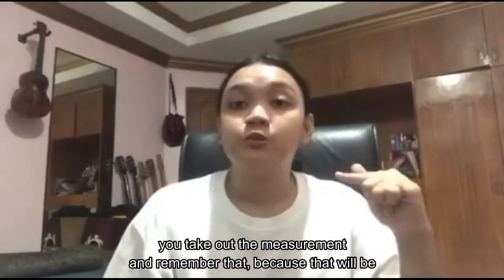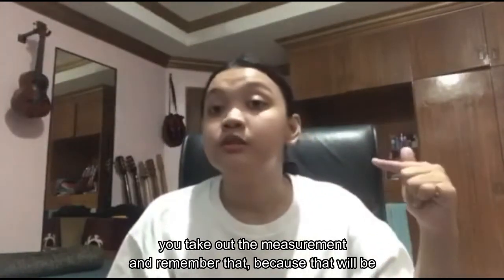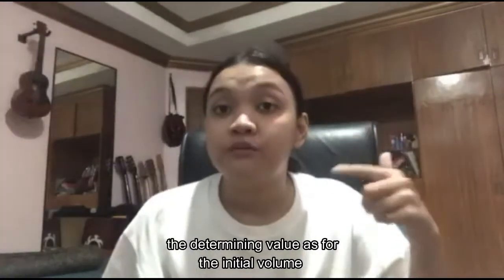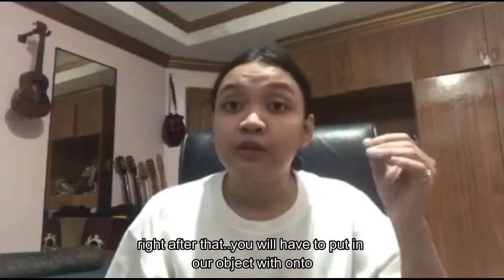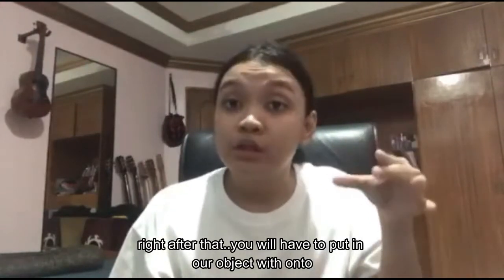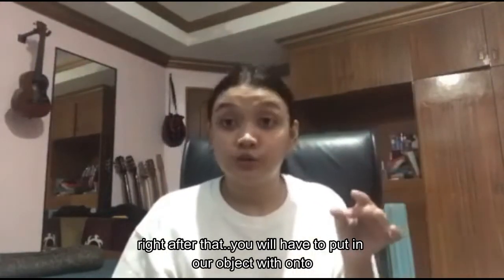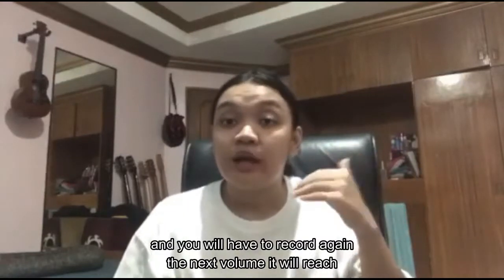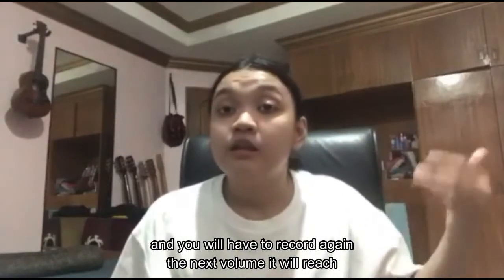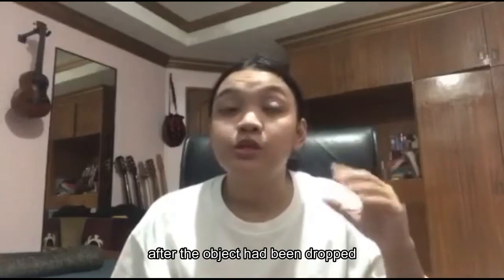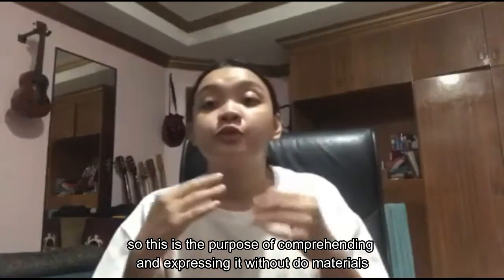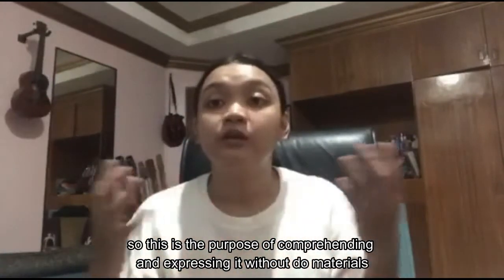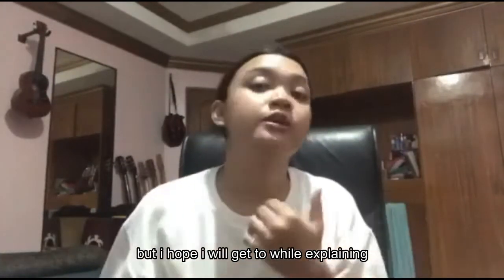You take out the measurement and remember that, because that will be the determining value as for the initial volume. Okay? Right after that, we will have to put in our object right onto it. And you will have to record again the next volume it will reach after the object has been dropped. So this is the purpose of comprehending and expressing it without due materials, but I hope I will get through while explaining.